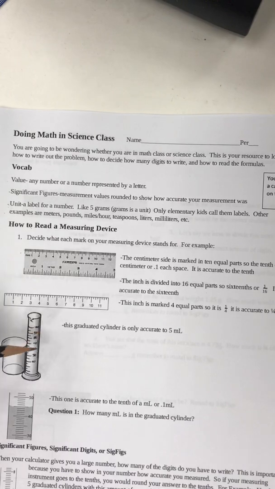Again, it says this one's only graduated in 5. See, 40, 45, 50. So it asks you, this one's accurate to the 10th, or accurate to 1. This is 40, 41, 42, 43, 44, 45, 46, 47, 48, 49, 50. And it asks how many milliliters.